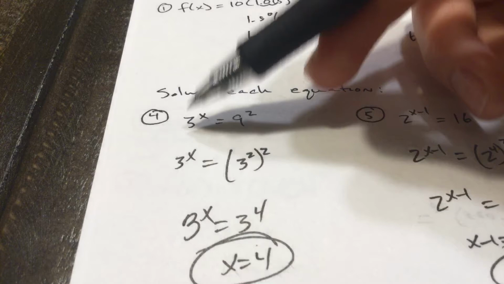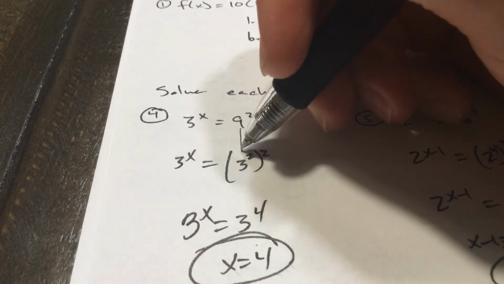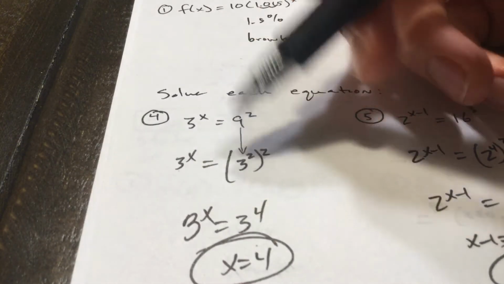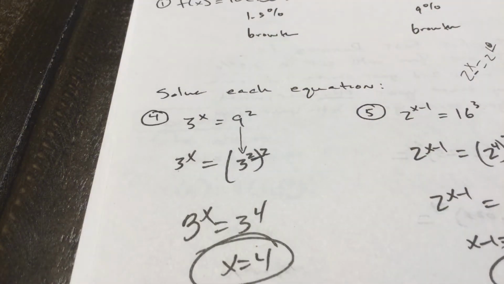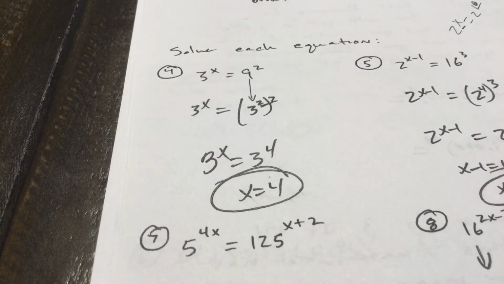Okay, so I can make 3 and 9 be the same base. 9 is 3 squared. So now the bases are equal. Now here I have a power to a power, so I multiply those two powers together. 3 squared, then squared again would be 3 to the 4th. If I have 3 to the x equals 3 to the 4th, then I know x has got to be 4.